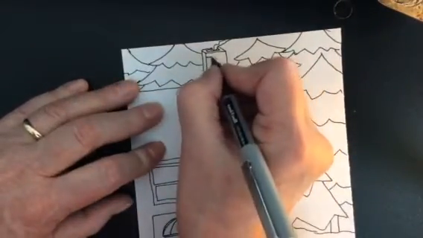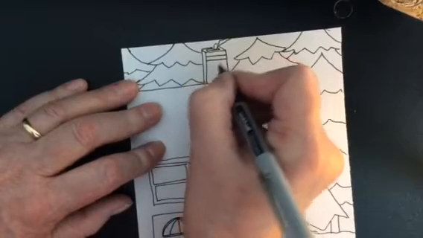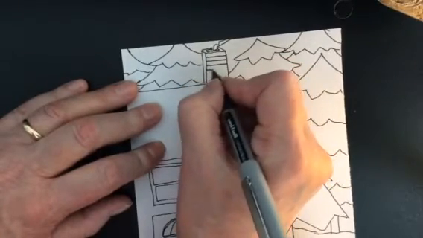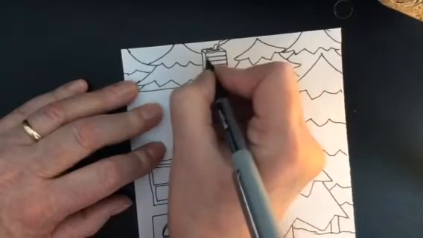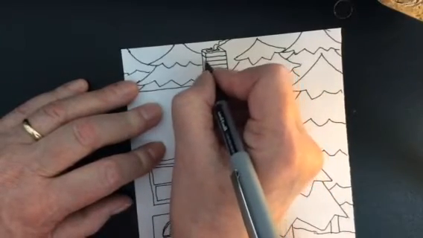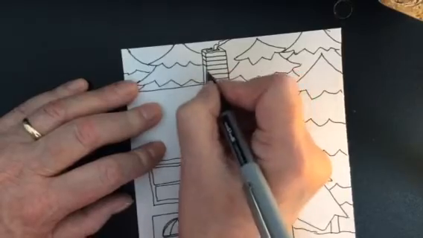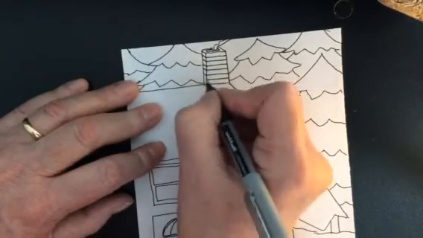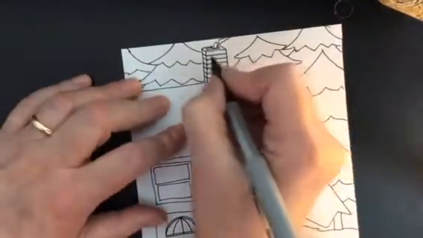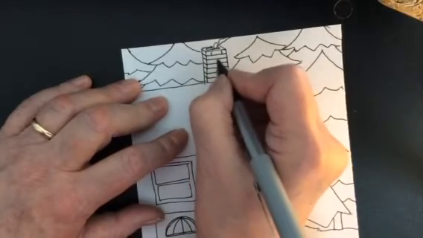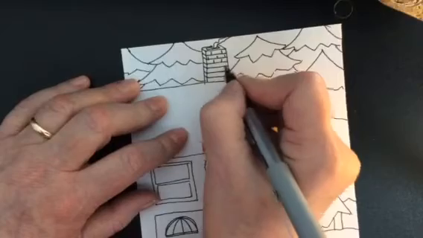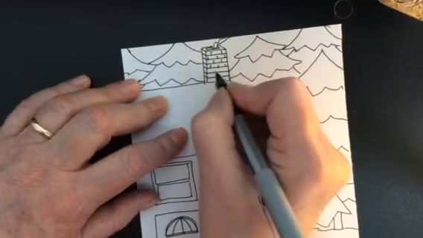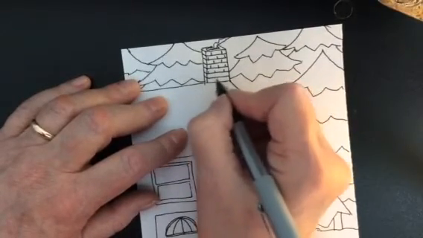I do think I'm going to add some texture though. I want my chimney to look like it's bricks. So I'm using horizontal parallel lines. And these are diagonal parallel lines. And then I'm going to make short little vertical lines to make it look like they're bricks on my chimney.